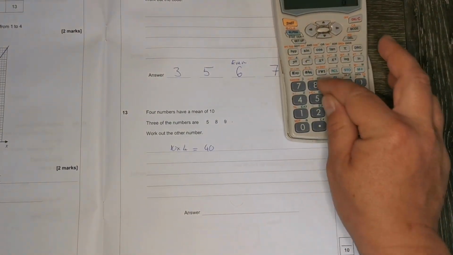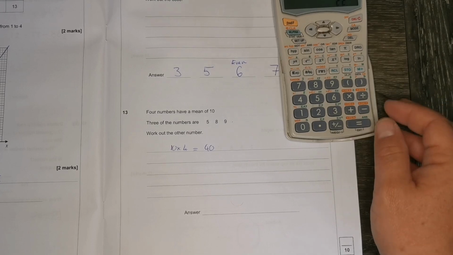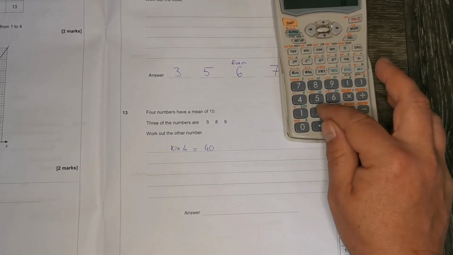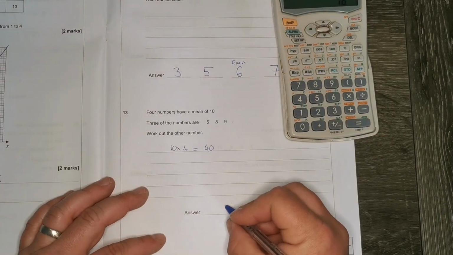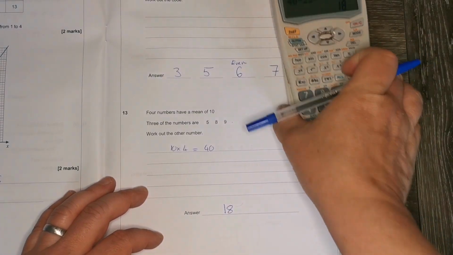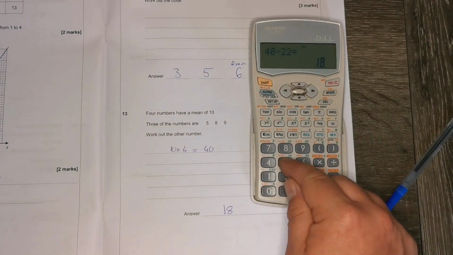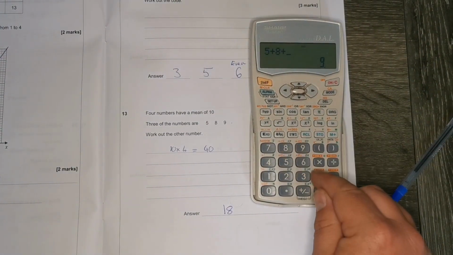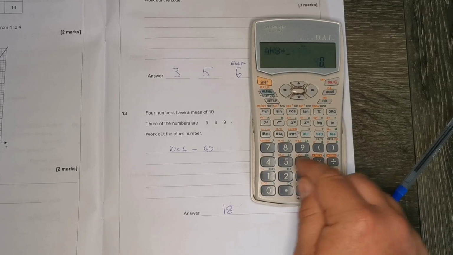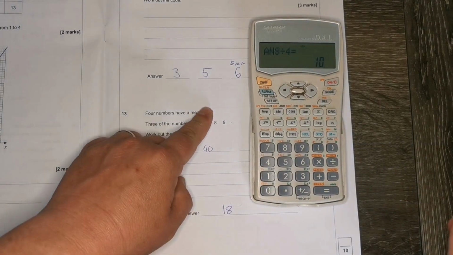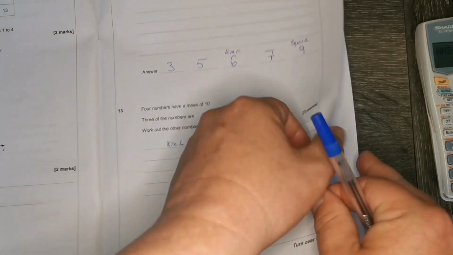So 5 plus 8 plus 9 is 22. So 40 take away 22, 18's my missing number. You can always double check that if you want, can't you? 5 add 8 add 9 add 18, divided by 4, gets me my mean of 10. Shows it's working.